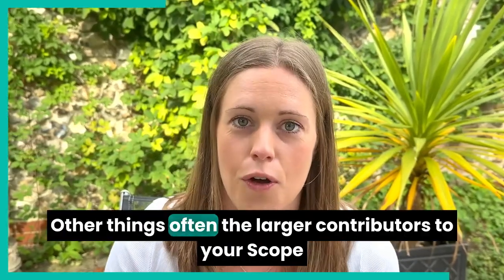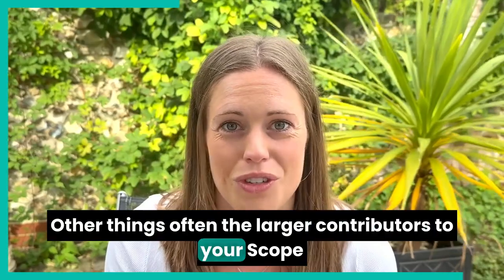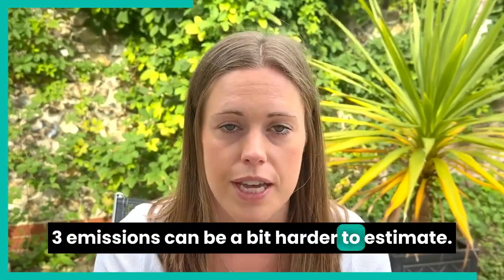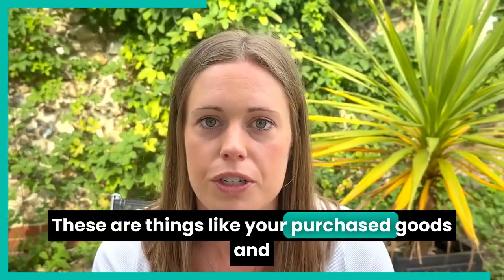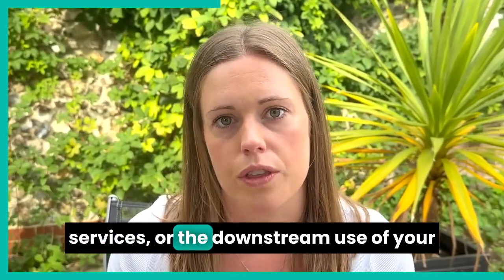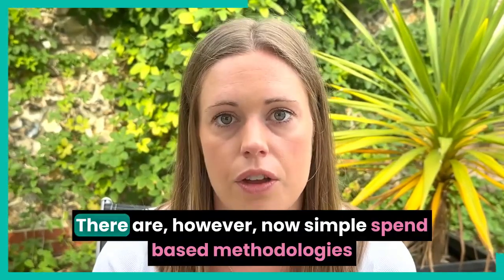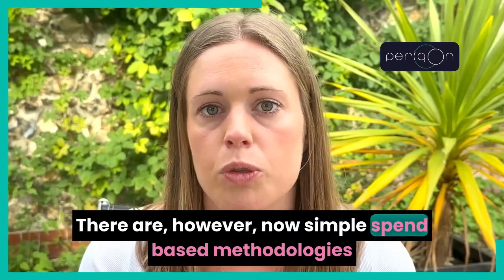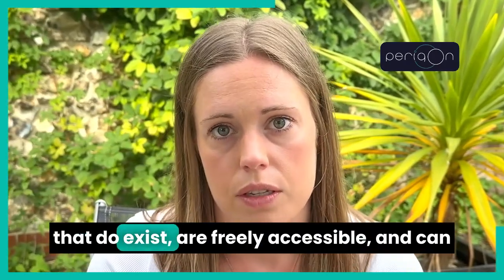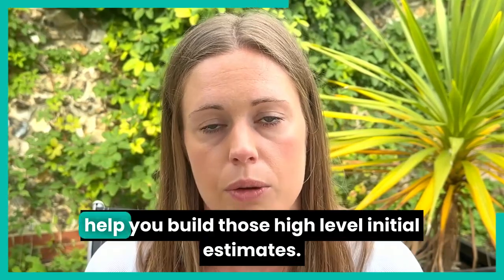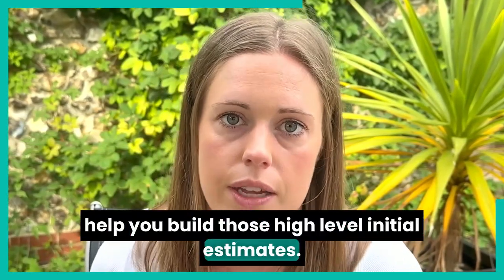Other things, often the larger contributors to your Scope 3 emissions, can be a bit harder to estimate. These are things like your purchased goods and services, or the downstream use of your end product, or any investments or financed emissions. There are, however, now simple spend-based methodologies that do exist, are freely accessible, and can help you build those high-level initial estimates.